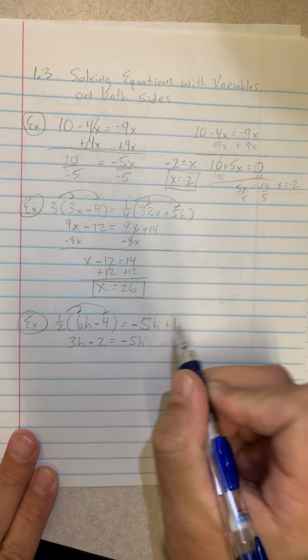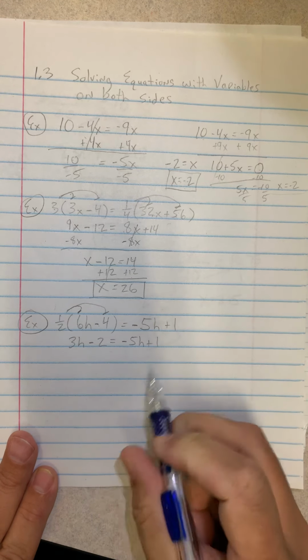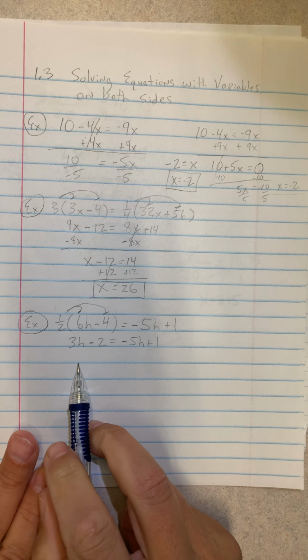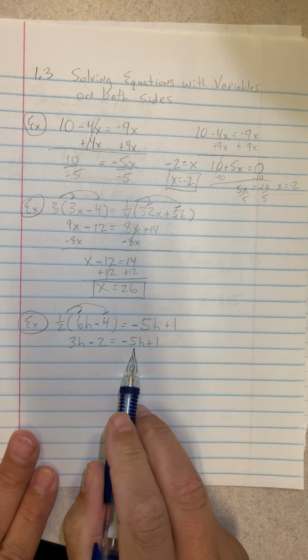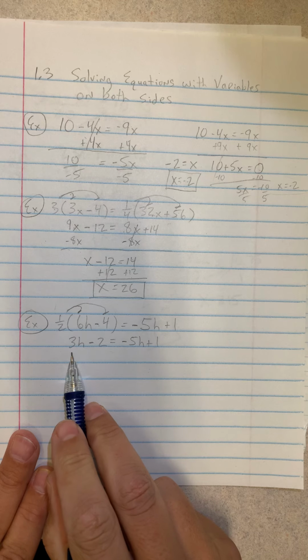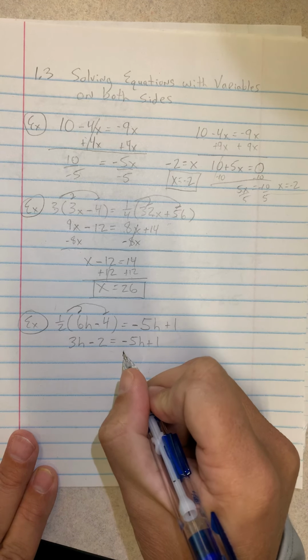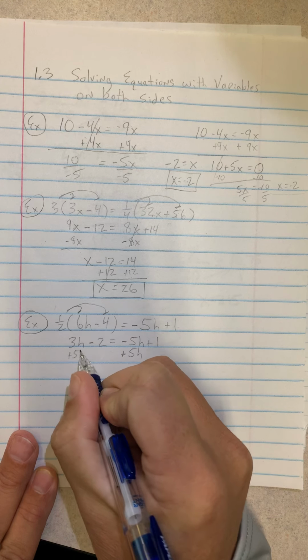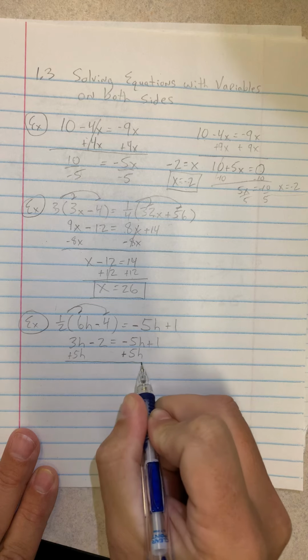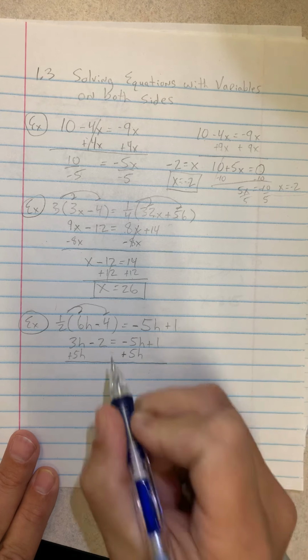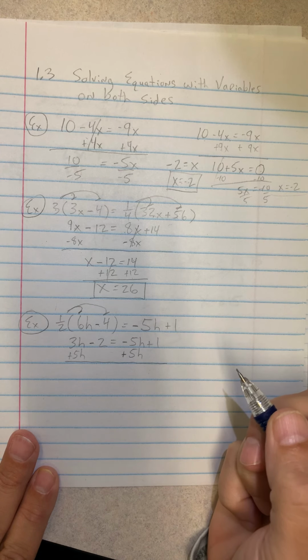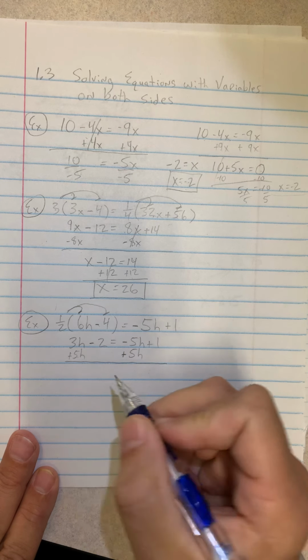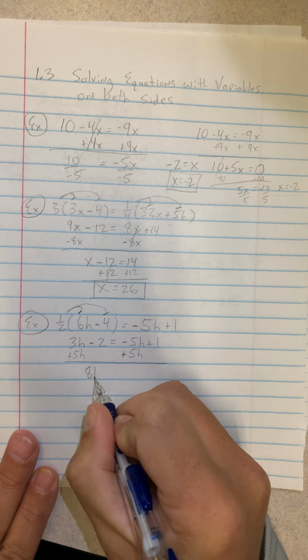negative 5h plus 1. Again, I'm going to look at this and think it through. I can see right here, this is a negative 5h. If I add it over here, I'm going to have a positive variable, and I like positive variables. So I'm going to choose to add 5h first. No, you don't have to work with your variable first. I just am choosing to do that, and I'm going to be consistent in the way that I do that. 3h plus 5h is 8h.